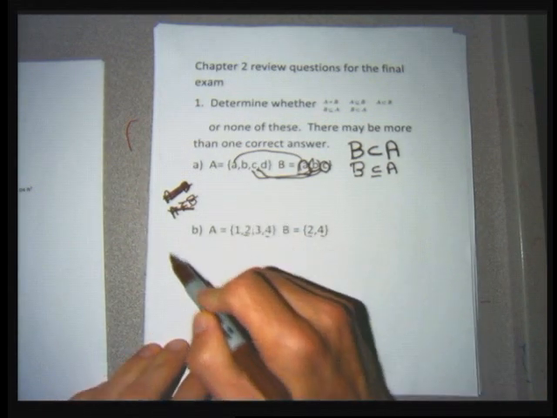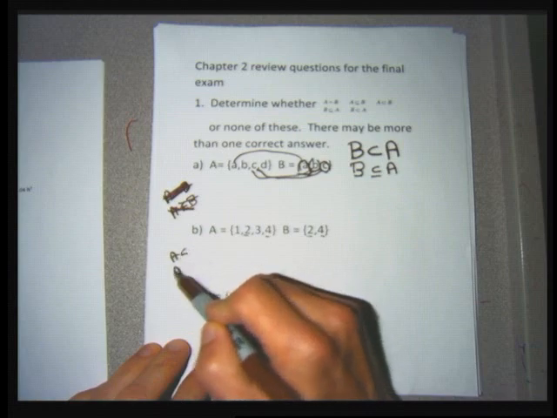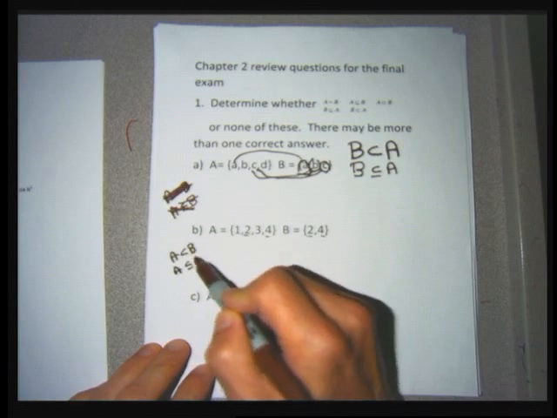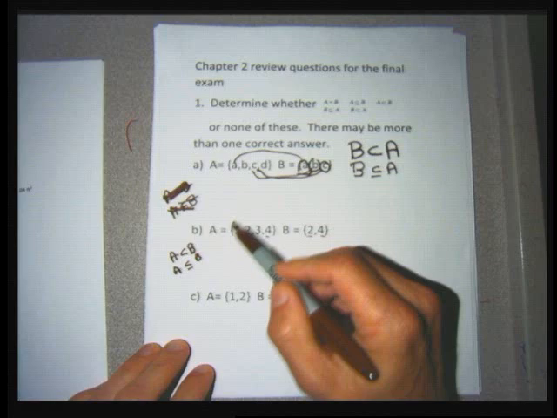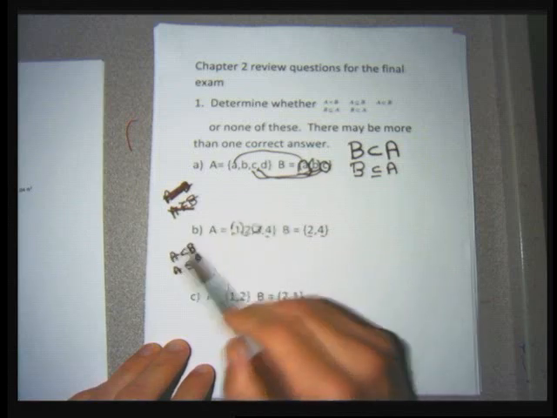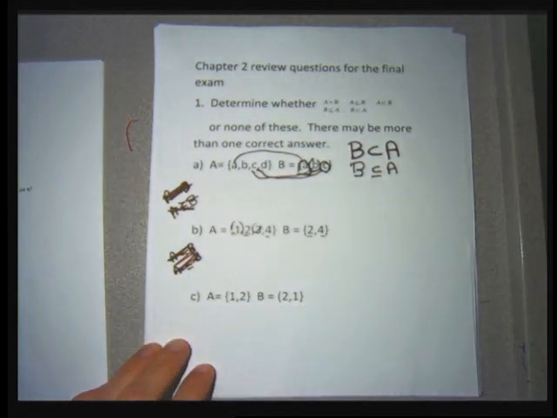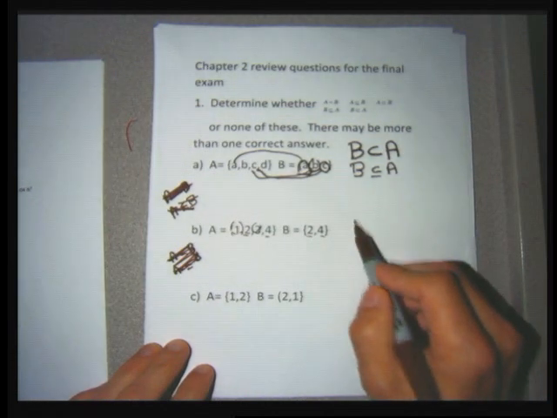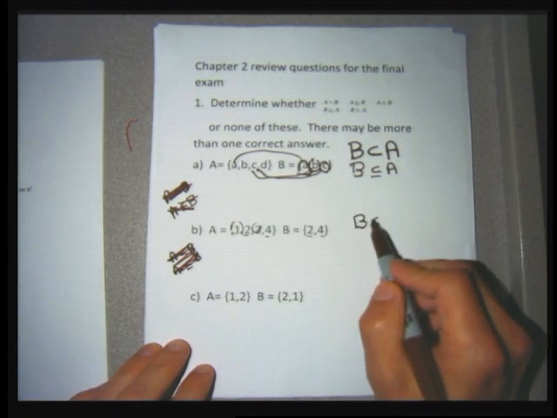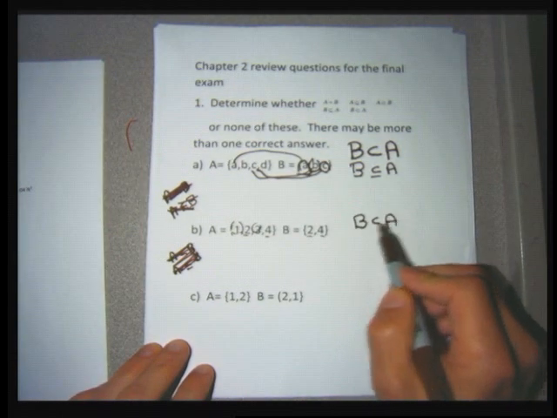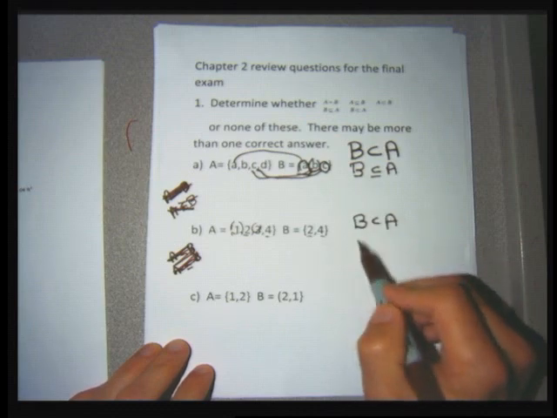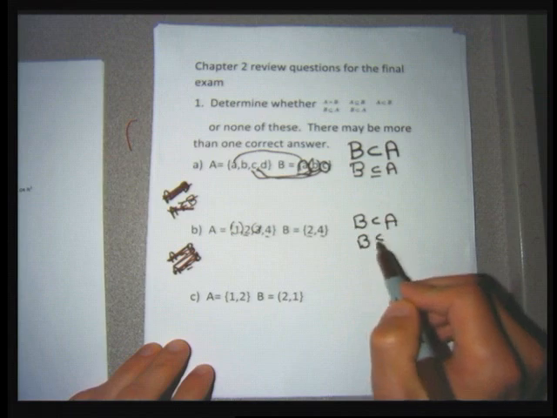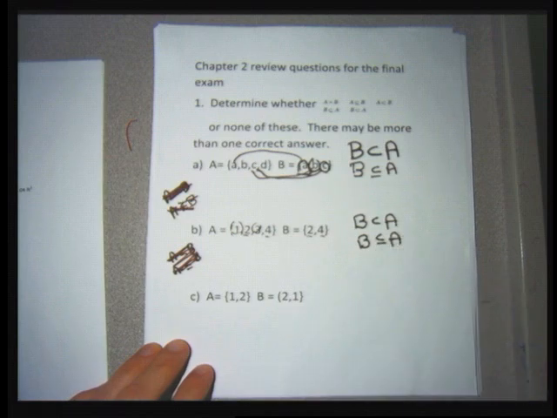Any of the items with A on the left won't be correct because there are elements in A, namely the 1 and the 3, that aren't in B. So I'm not going to pick any of the choices with A on the left. I'm going to pick both the choices with B on the left. The top one, B is a subset of A. This one's only true if it's a subset that's not equal. And this one is true if it's a subset or if it's equal.